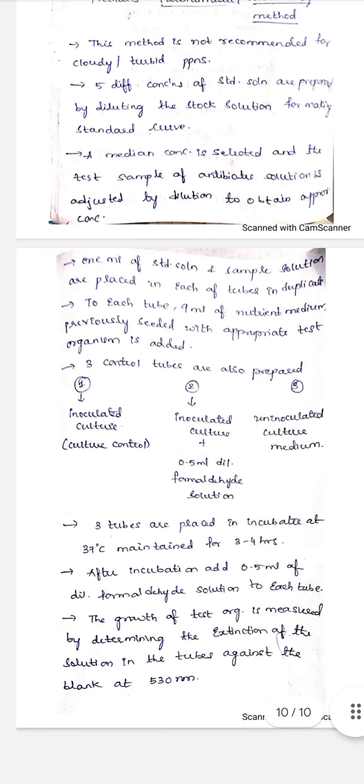In the third one you add uninoculated culture medium. These three tubes which you have prepared should be kept for incubation at 37 degrees centigrade, maintained for 3 to 4 hours, and after incubation you add 0.5 ml of dilute formaldehyde solution. Then the growth of the test organisms is measured against the standard in a UV spectrophotometer at 530 nanometers. By performing this method you can clearly see the zone of inhibition, and with the zone of inhibition you can see whether the antibiotic is working perfectly or not. So this is about the microbiological assay of antibiotics.